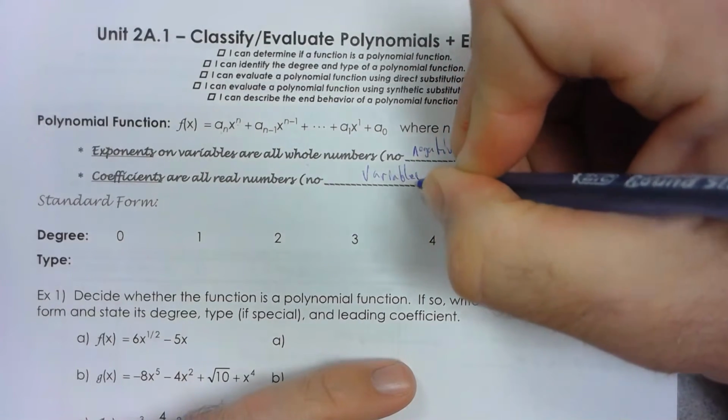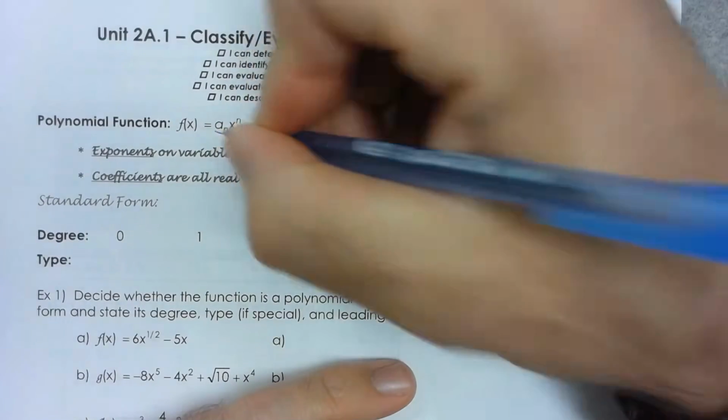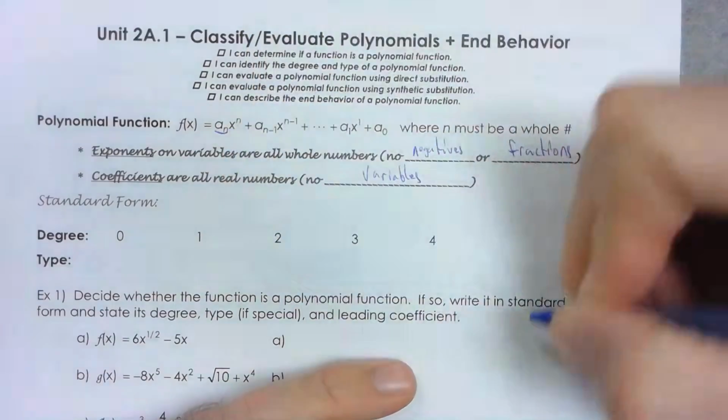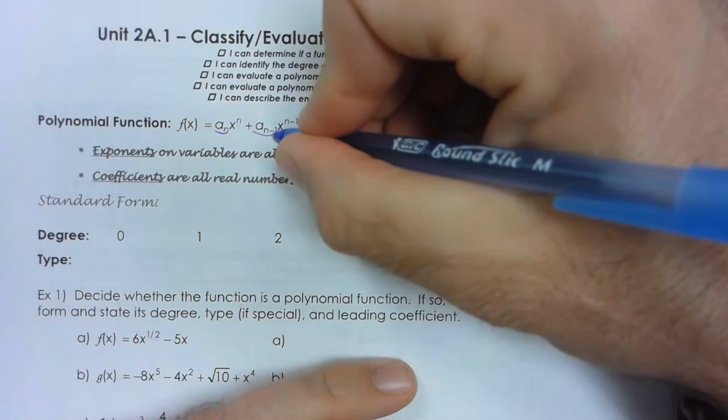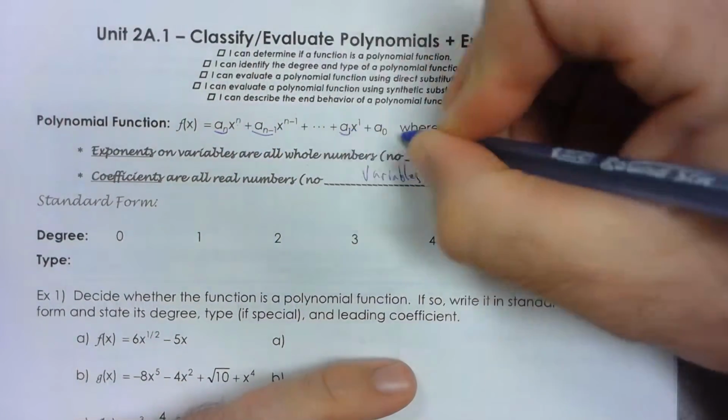All right, so the coefficients in this case would be the a to the n, or a subscript n. Right, it's the numbers out in front, or it's just the constant. Those would be all the coefficients.